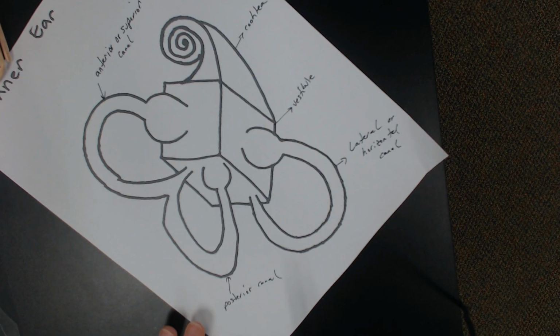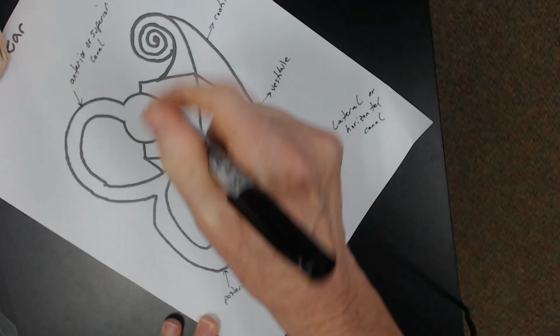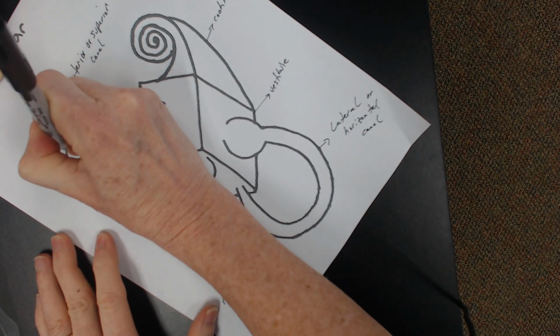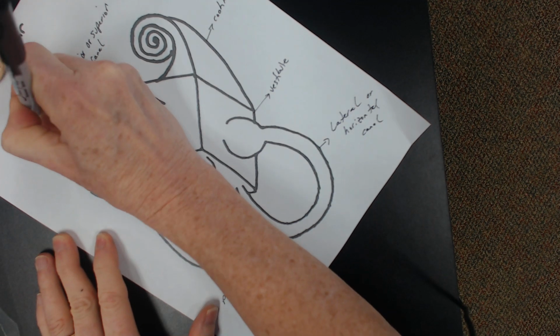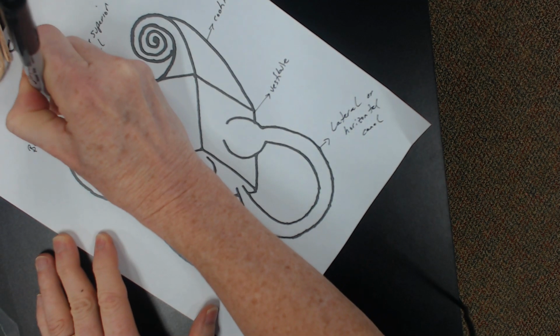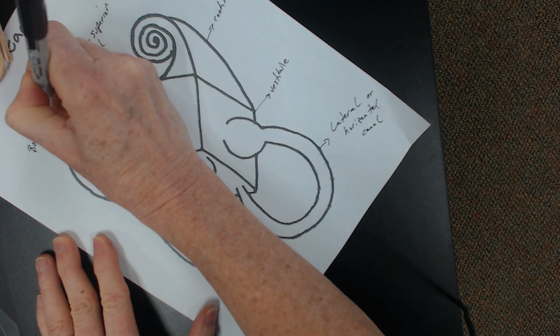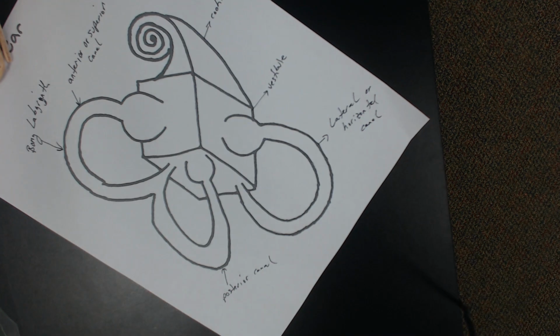And there's something unusual. All of this structure, this whole thing, is a bone. This is all a bony structure. So let's call this the bony labyrinth. L-A-B-Y-R-I-N-T-H, labyrinth. Okay, so it's a bony labyrinth. It's all made of bone.